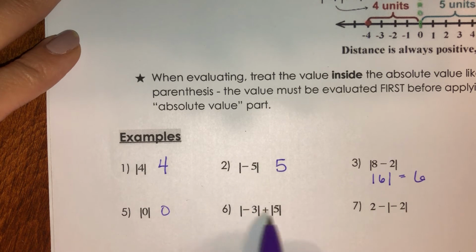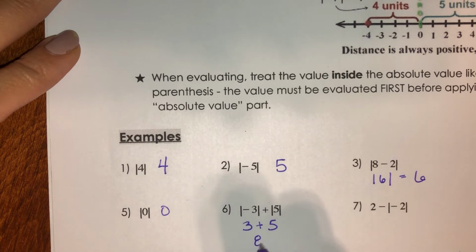Ooh, here I have these two. So the absolute value of -3 is 3. And then I'm going to add that to the absolute value of 5, which is 5. 3 plus 5 is 8.